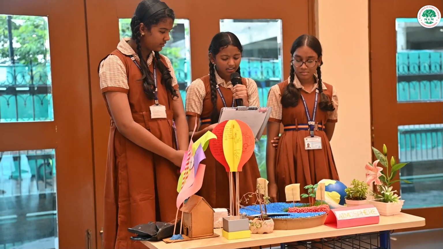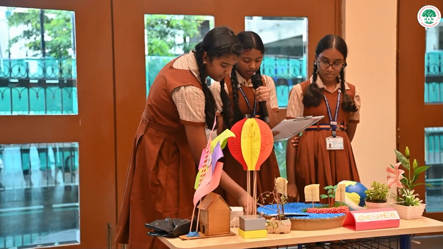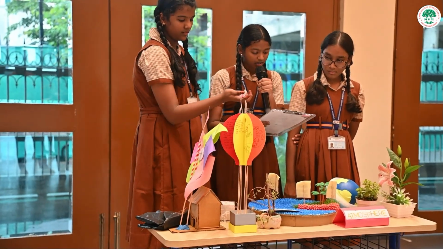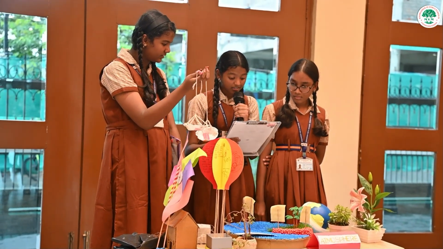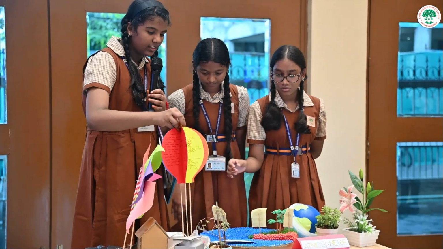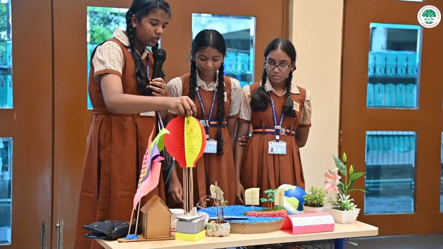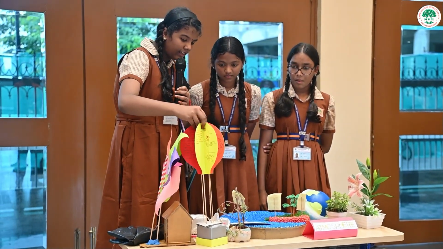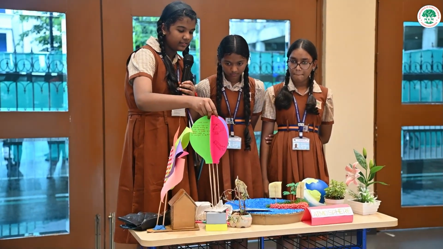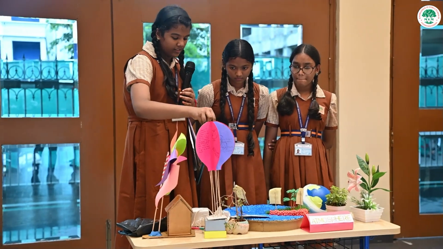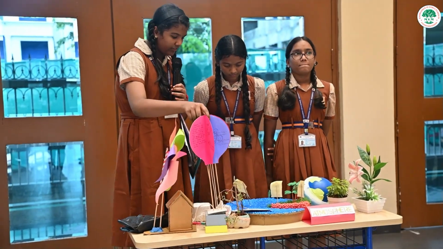Oxygen is used for the water cycle, the ozone layer, transportation, and respiration. These are the uses of air.